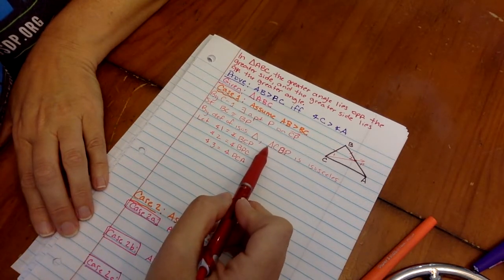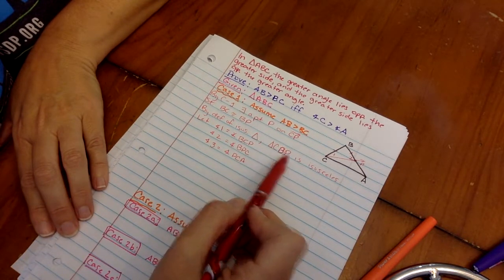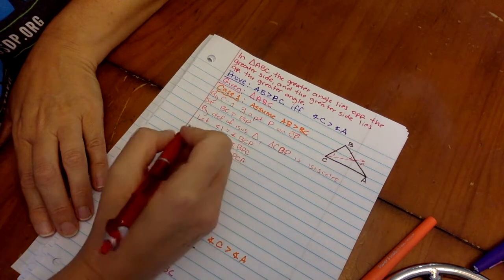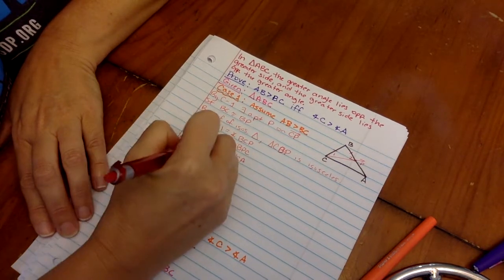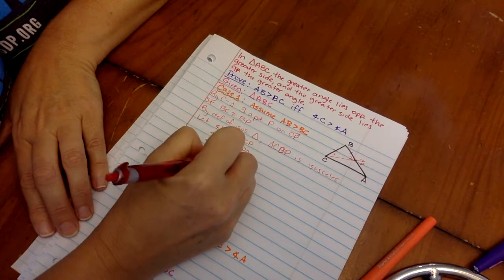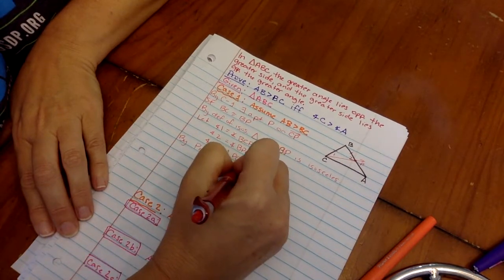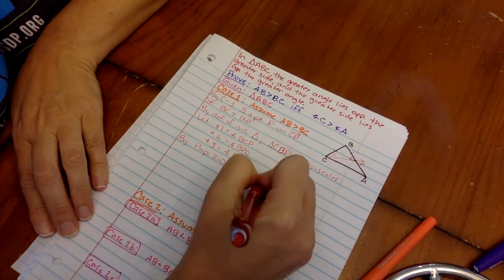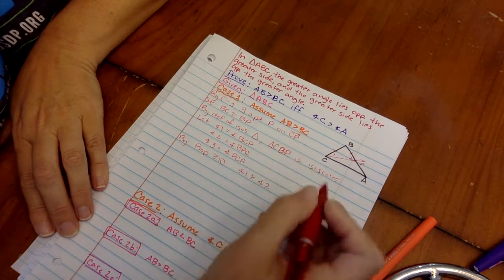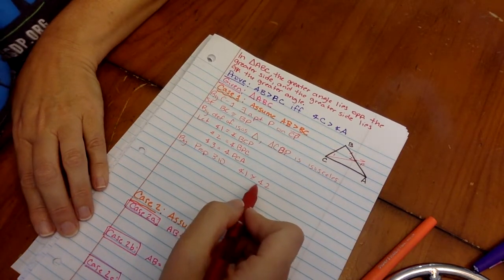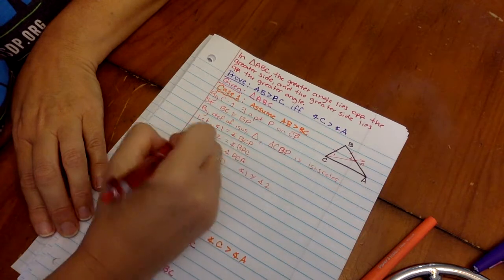Since, as stated before, we said that triangle CBP is isosceles, and by Prop 3.10, we know that angle 1 is congruent to angle 2, because the base angles of isosceles triangles are congruent.